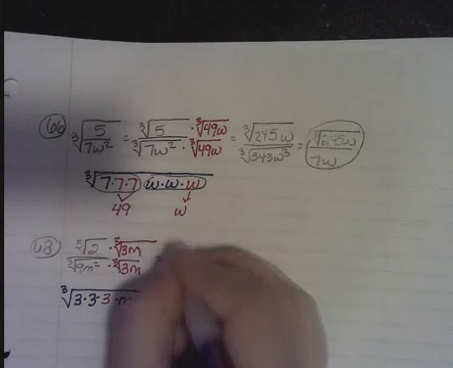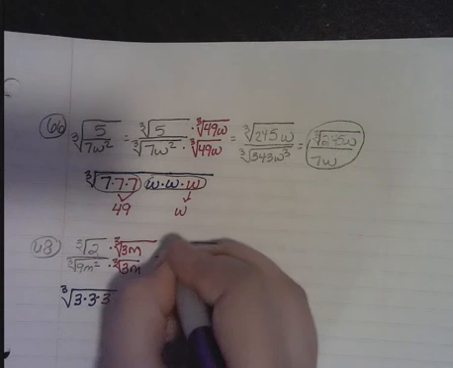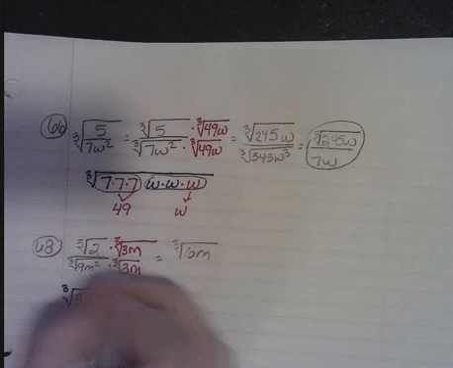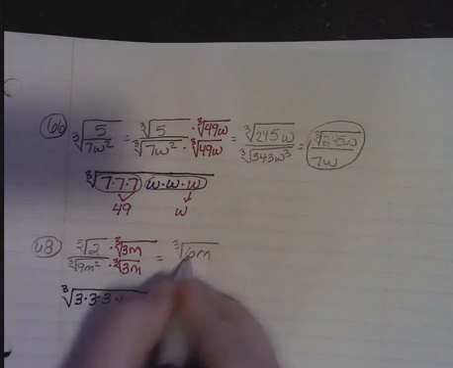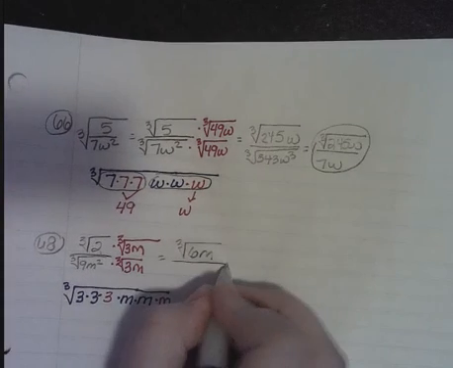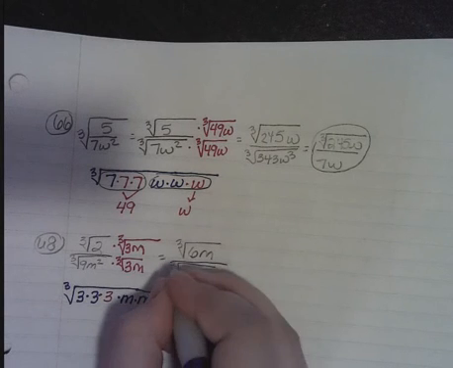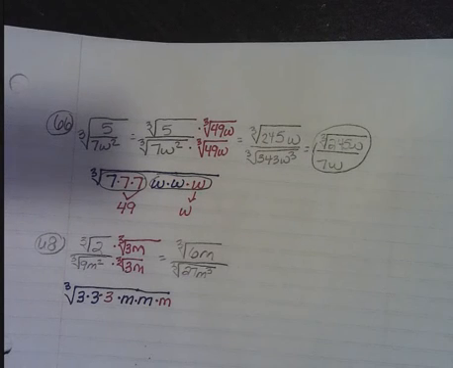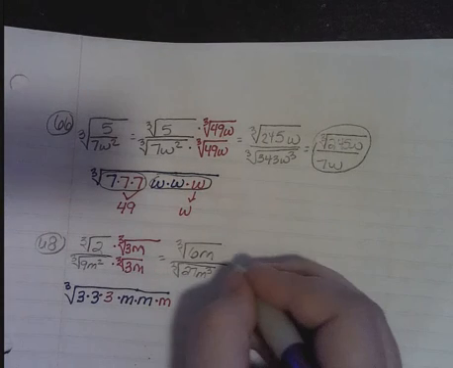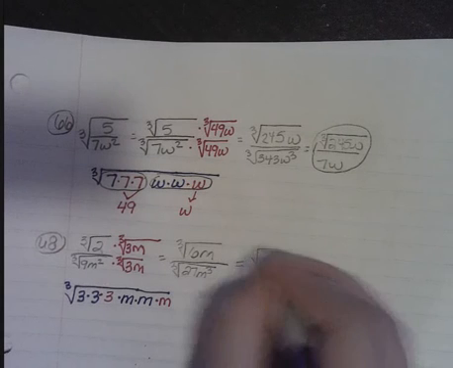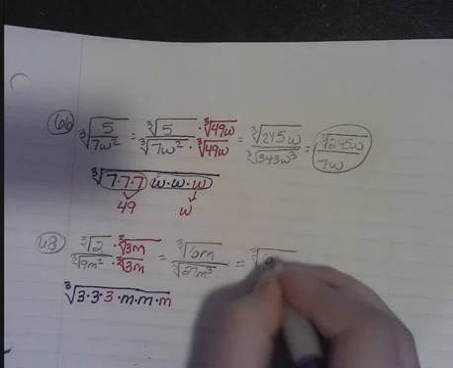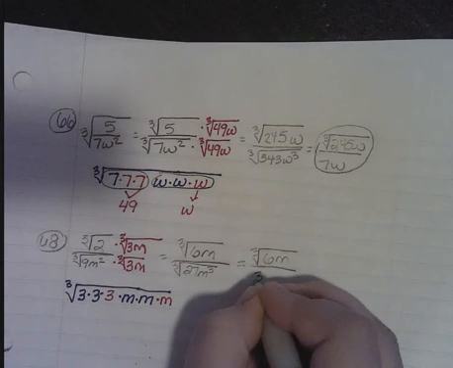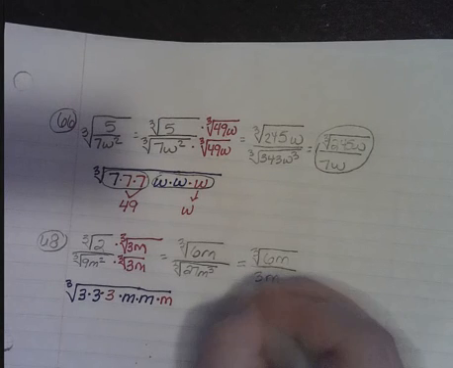So I now have the cubed root of 6m because 2 times 3 gives me 6 over the cubed root of 27m to the third power. The cubed root of 6m does not simplify, so we leave it the same. And then the cubed root of 27 is 3. The cubed root of m to the third is m. We are now finished.